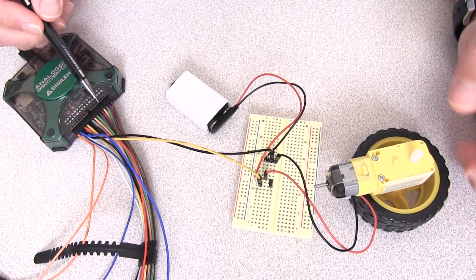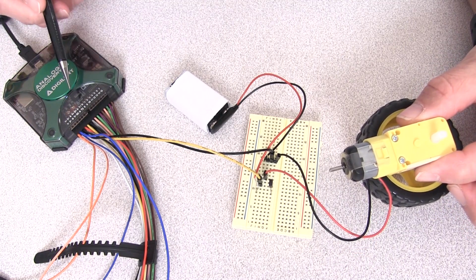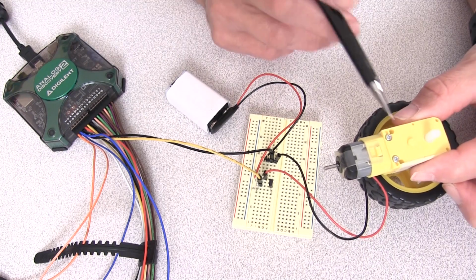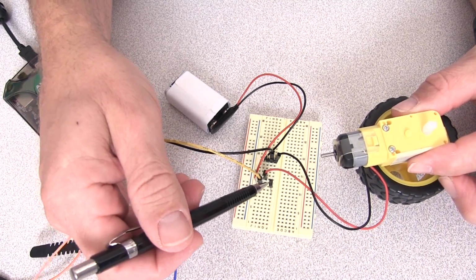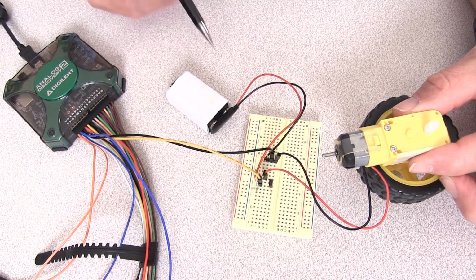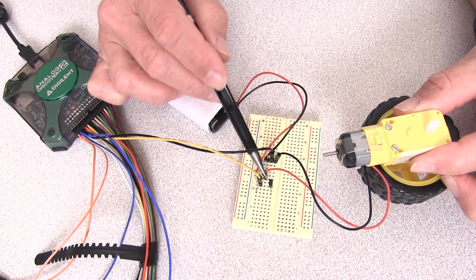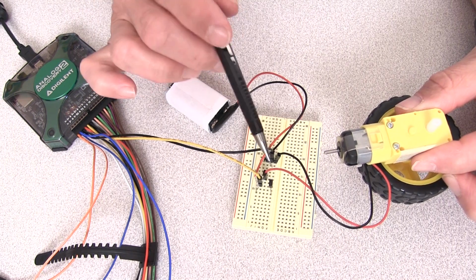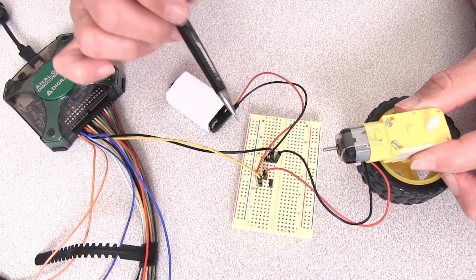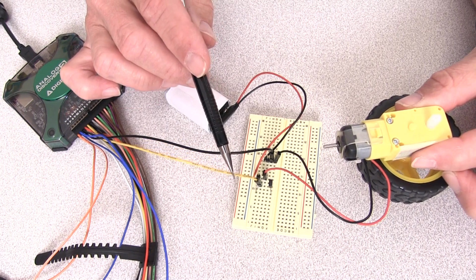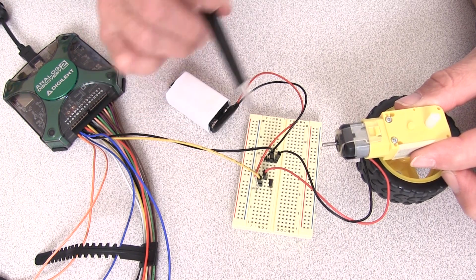I want to use my Analog Discovery to turn this motor on and off. Unfortunately, the Analog Discovery itself doesn't put out enough power to turn this motor. So I've created a dependent source that's controlled by the Analog Discovery. This 9-volt battery provides power to the drain of the MOSFET. The source of the MOSFET is connected to the motor, which is connected to ground, and channel 1 of the Analog Discovery is applied at the gate to turn the MOSFET on and off.